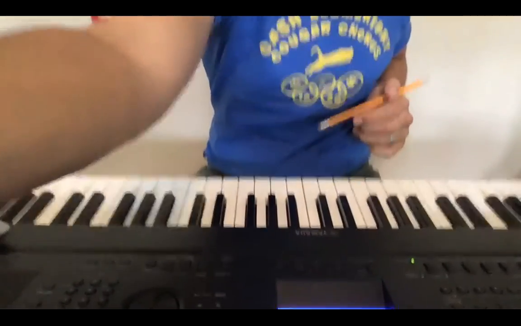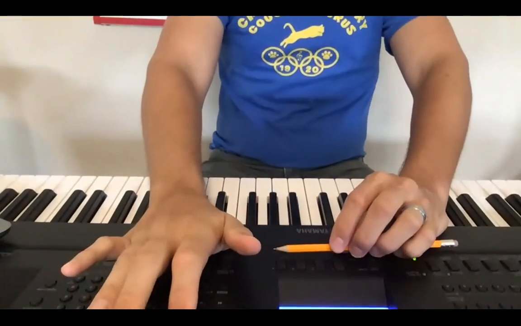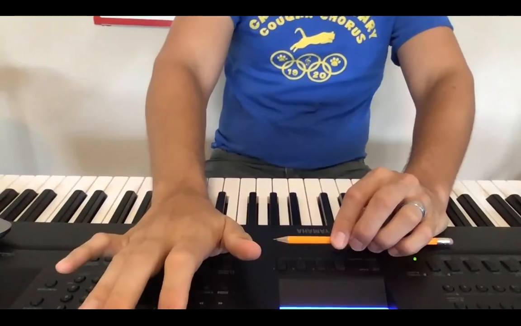Okay. Now, the beat for raise your hand to have a turn looks like this. Raise your hand to have a turn. Raise your hand to have a turn.